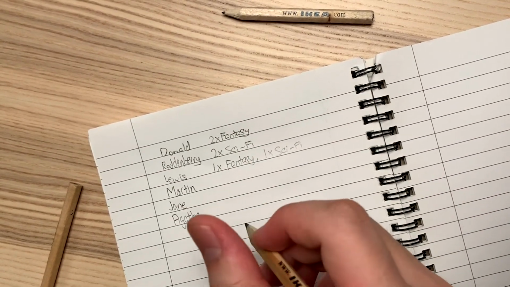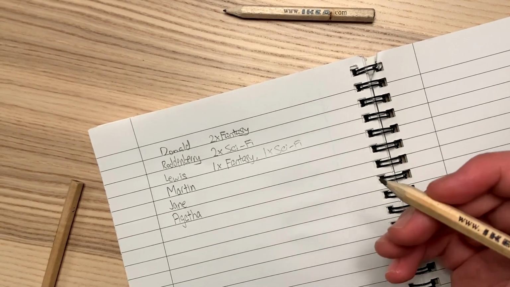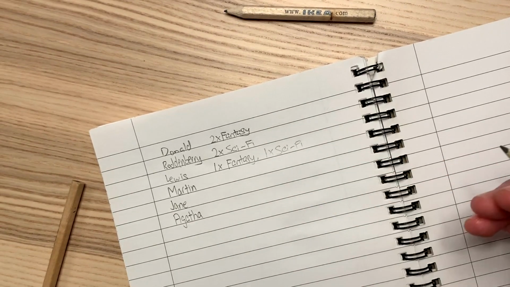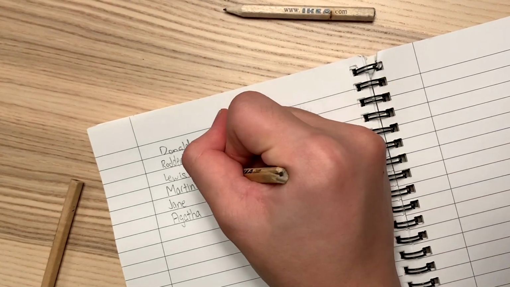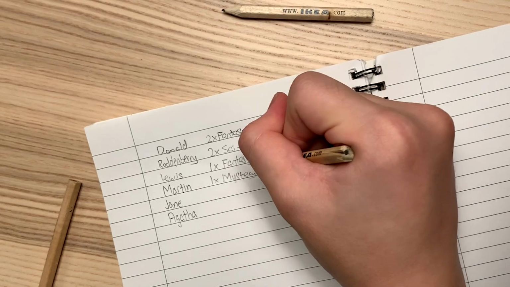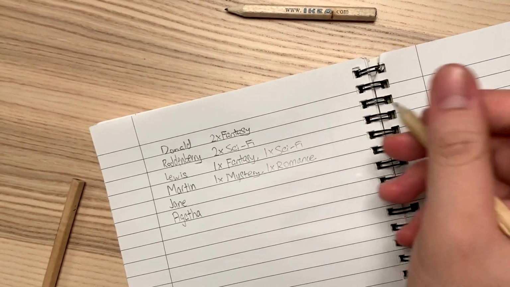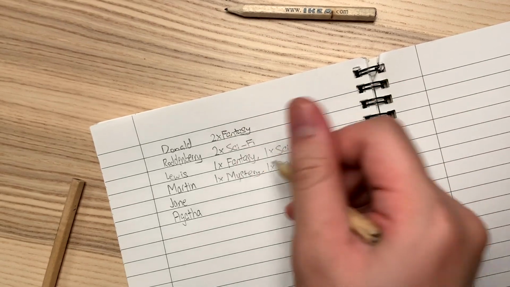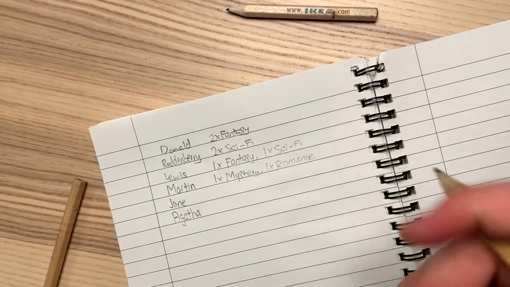It's simply because there's only 1 fantasy and 1 science fiction book left. So following the greedy method, we're going to assign Lewis 1 from each. For Martin, on the other hand, we're going to assign 1 mystery and 1 romance book. Notice again how we have used the genres to come first. It's in alphabetical order, so M before R.